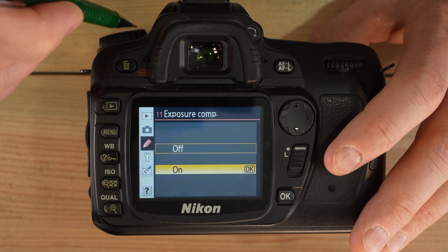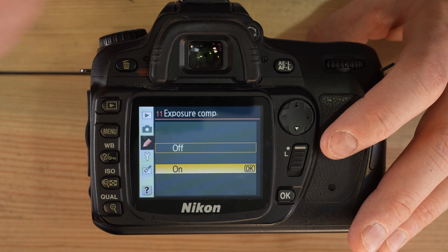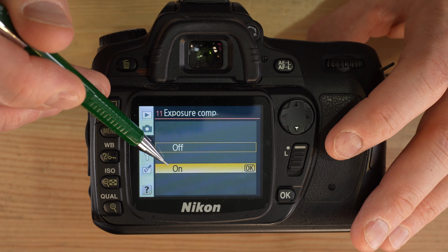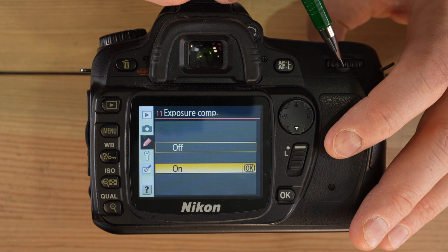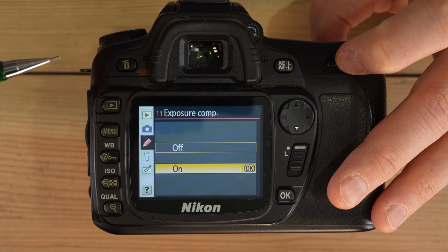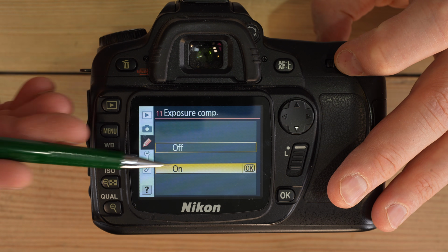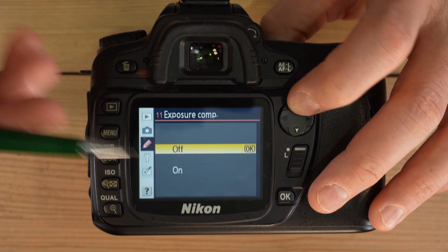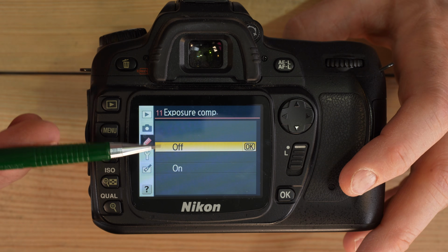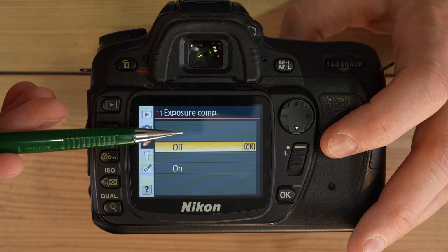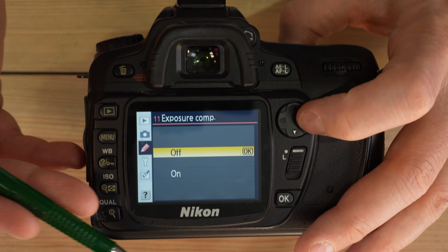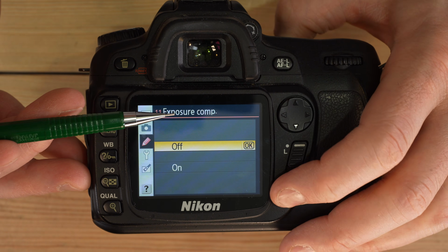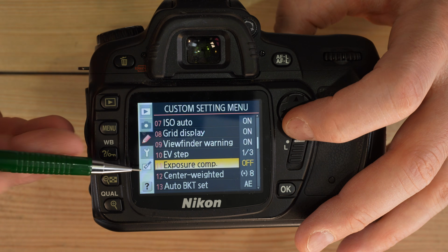So if you are only ever going to shoot in program mode, you are never going to leave that, you could set this to on and then use the command wheels to intentionally over or underexpose your images instead of using the EV compensation button. If you're going to shoot modes other than program mode, it's a good idea to leave this to off. So, matter of shooting style as to which one you want to use for that.